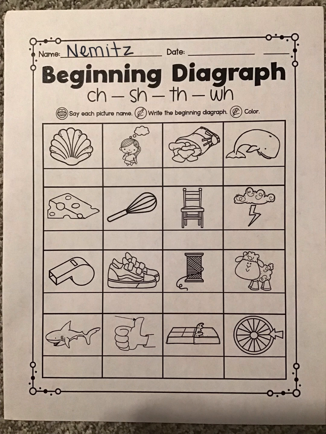All right, my friends, we are working with CH that says ch, SH that says sh, TH that says th, and WH that says w. We are going to say each picture name. We're going to write the beginning digraph, and then when we are all done, you can go back and color the pictures if you would like.